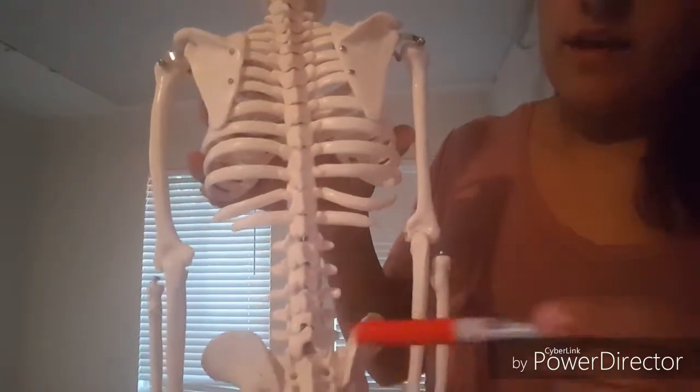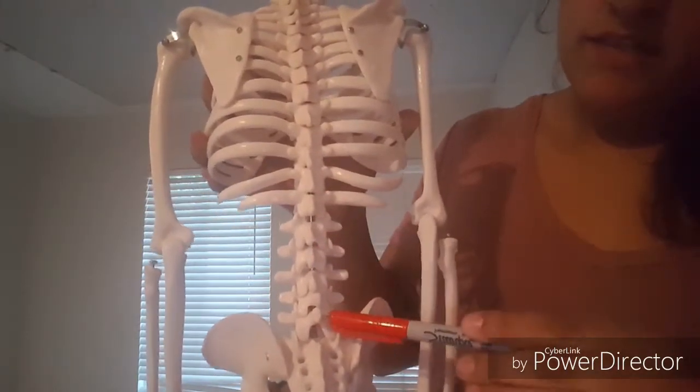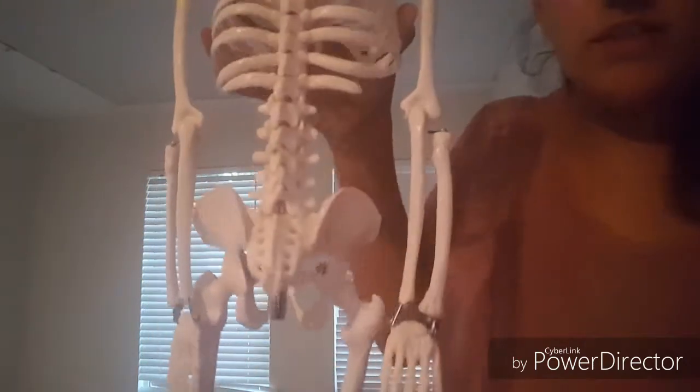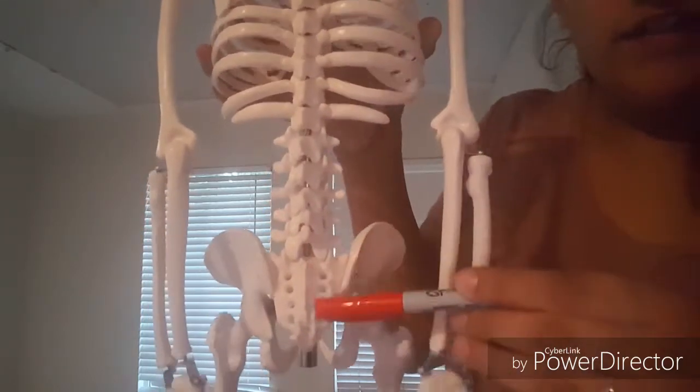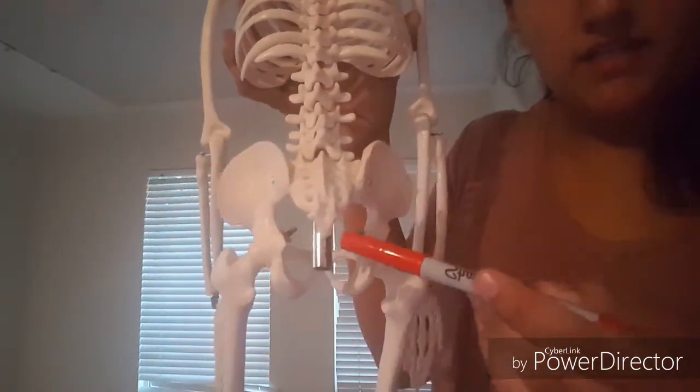Next we have our lumbar vertebrae, which is our lower back vertebrae. There are 5 of these. Inferior to our lumbar vertebrae, we have our sacrum, which is one whole bound piece right here. And inferior to that, we have our coccyx, which is the tail-like bone.